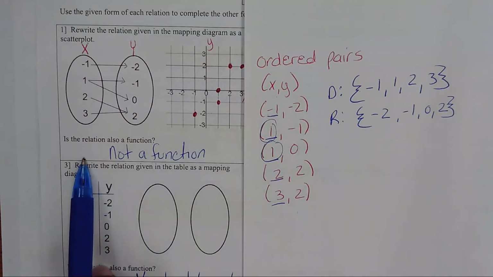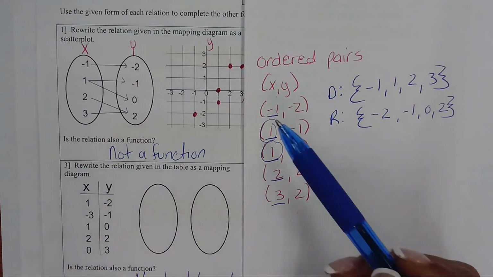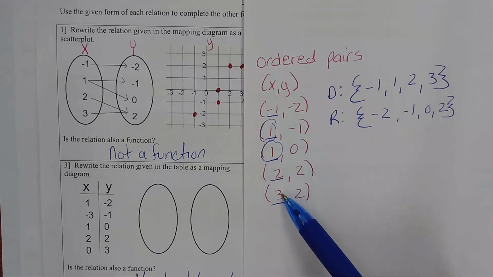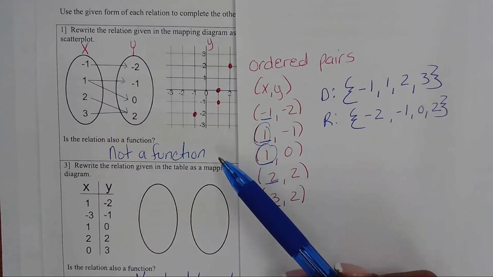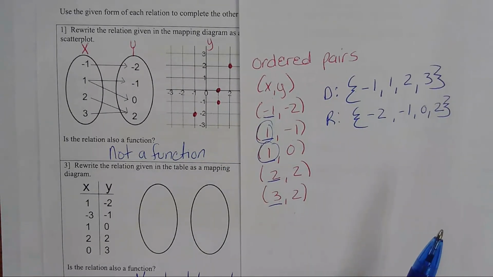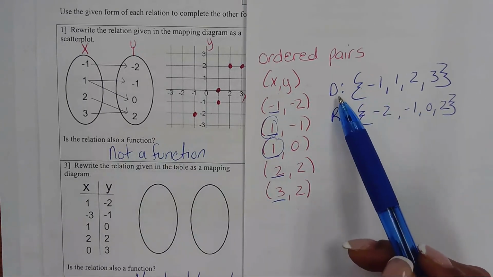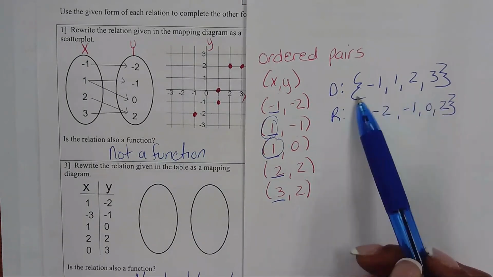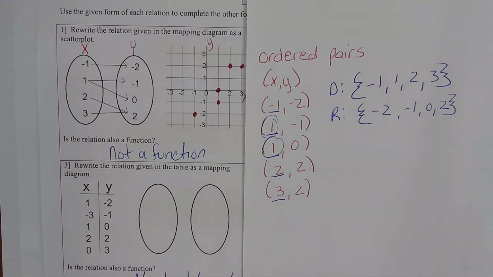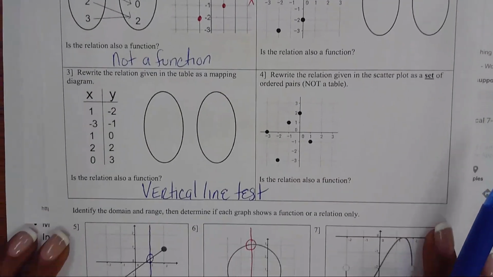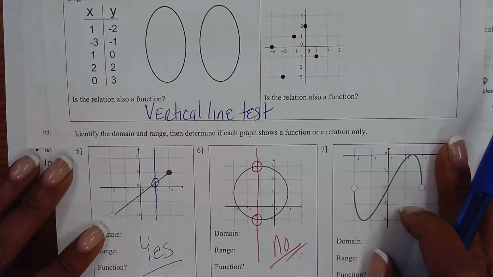We had to determine if that relation was a function, so we viewed all of our x values to make sure none of them repeat themselves, and we had one that repeats, so that makes this not a function. We took it a step further and listed our domain, which is all of our x's, and our range, which is all of our y's. And then we also went over using the vertical line test.